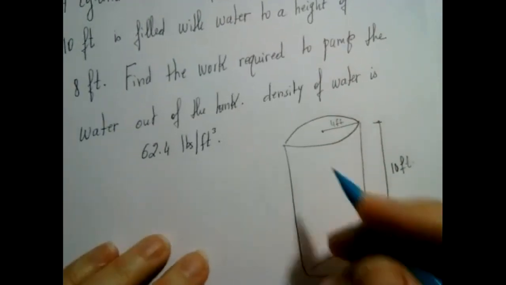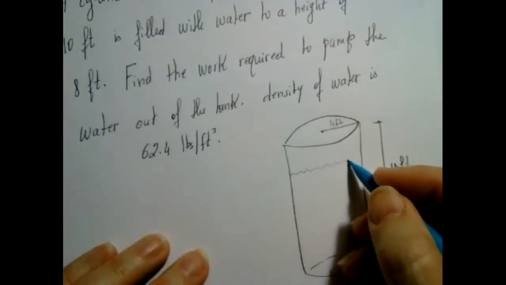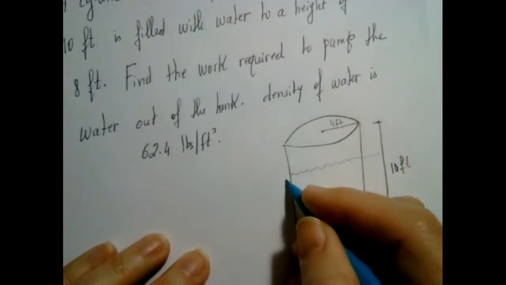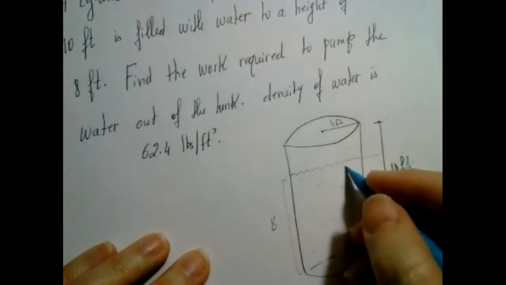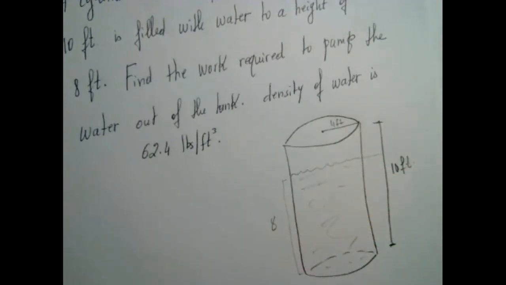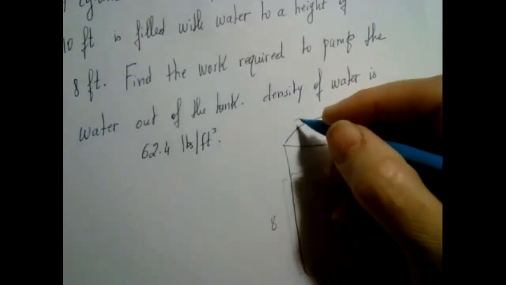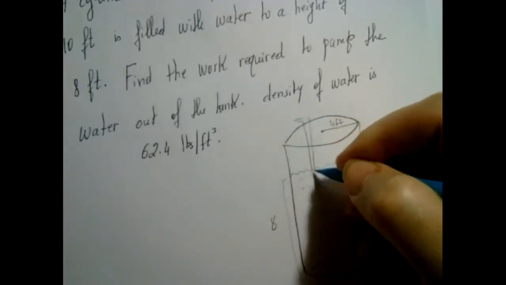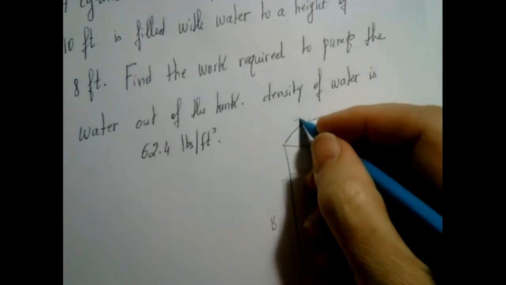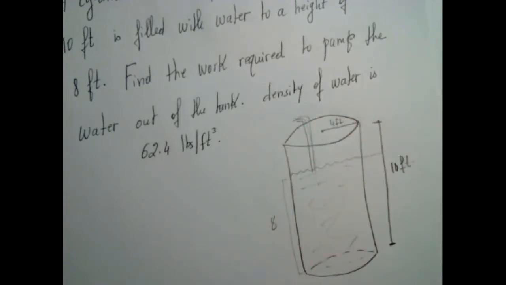And it's filled with water up to 8. So this is 8 right there. And there is water everywhere up to here. Okay. And we have a pump that is going to pump the water. So you have a pump right here from the top. So there's a pump here, and it's working on pumping the water out. Okay. And the question is, what's the work required to pump the water out of the tank?